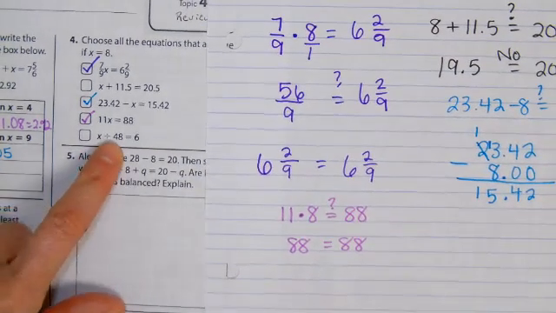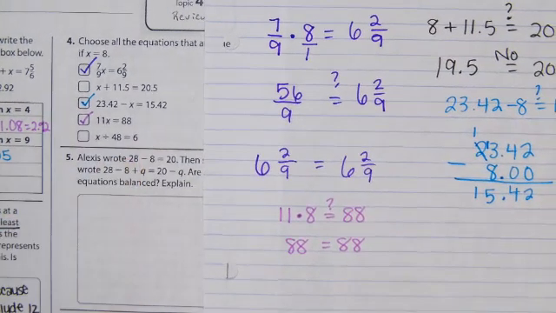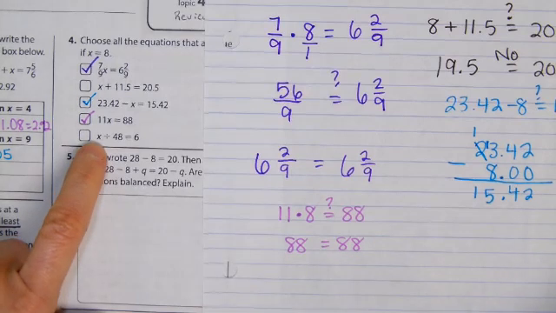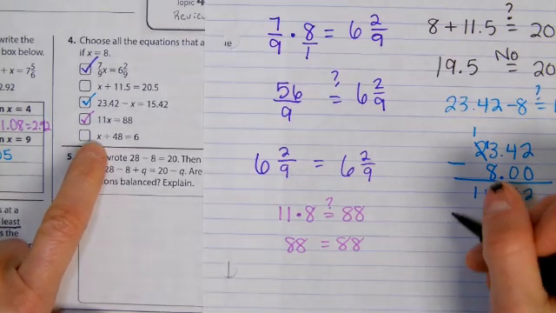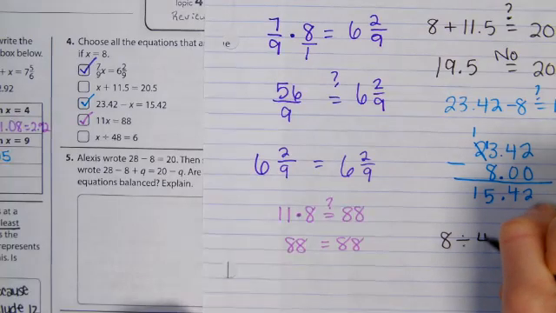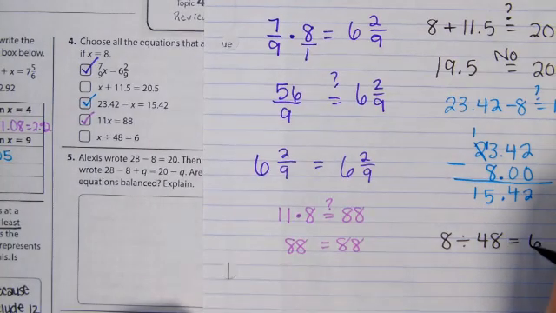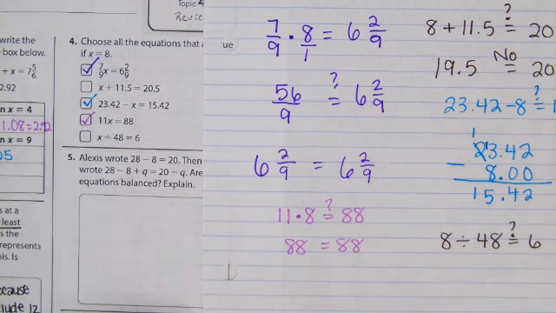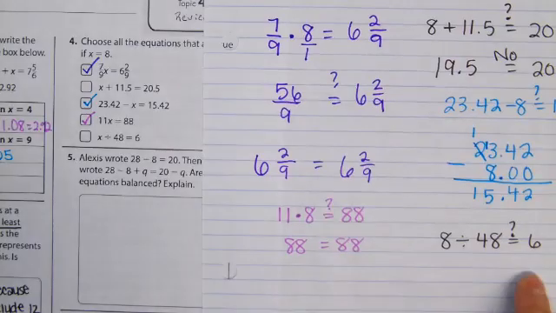Okay, one last one to check on. x divided by 48 equals 6. Now, this one's going to trick some people, I think. So again, put 8 in for x. Sorry about the bell. If we put 8 divided by 48 equals 6, question mark. A lot of people are going to say, oh yeah, 48 divided by 8 is 6.